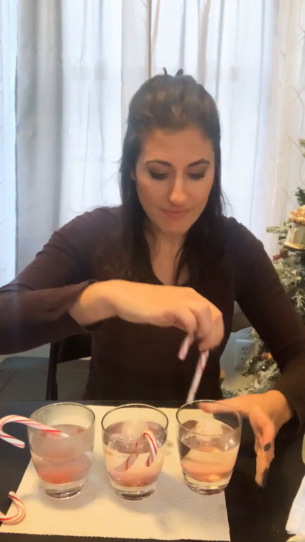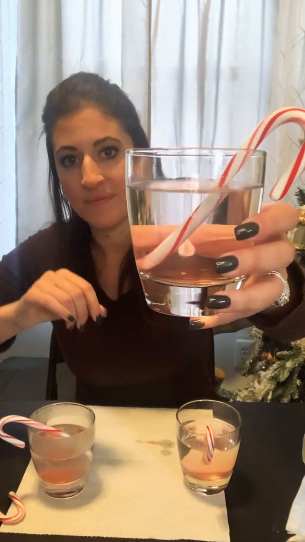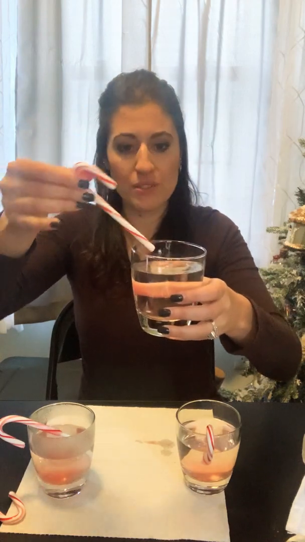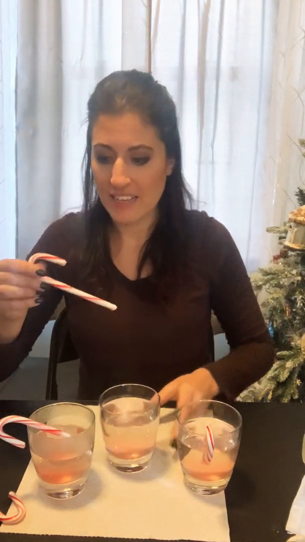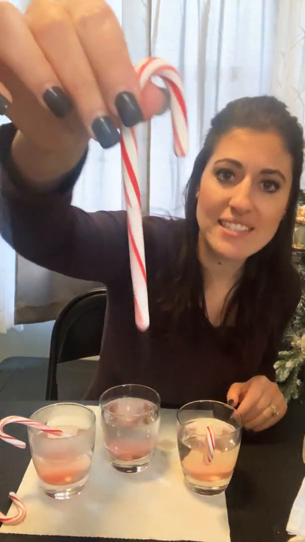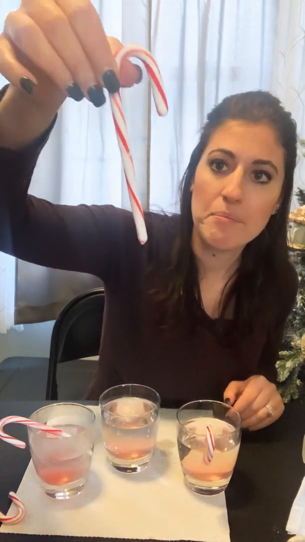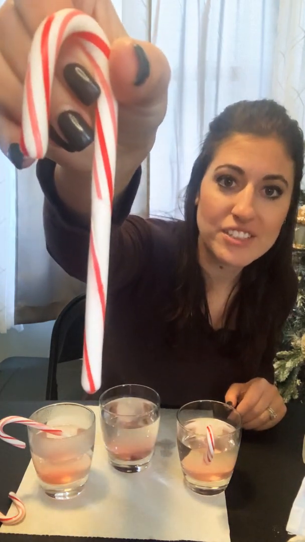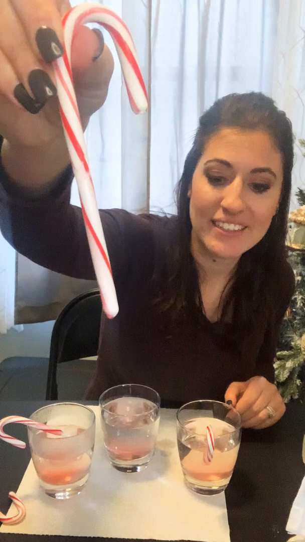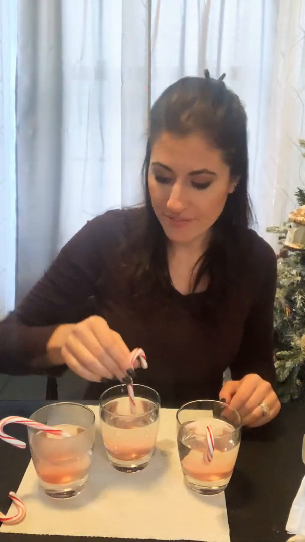And the cup of water, which is a little hard to tell, but it is a pink color. Our ice cold water has also turned a very, very light pink color. And the size is still the same, but it's also losing its stripes. There's not as many. They're starting to come off.